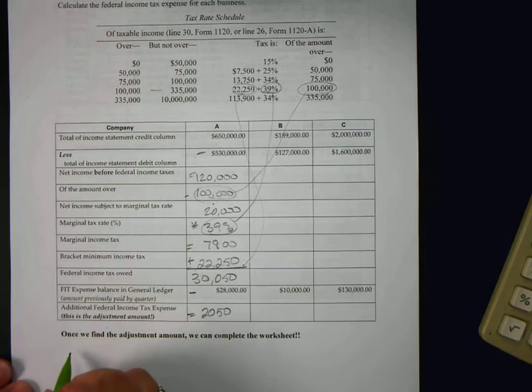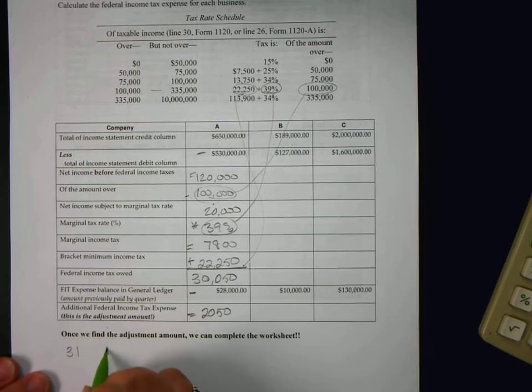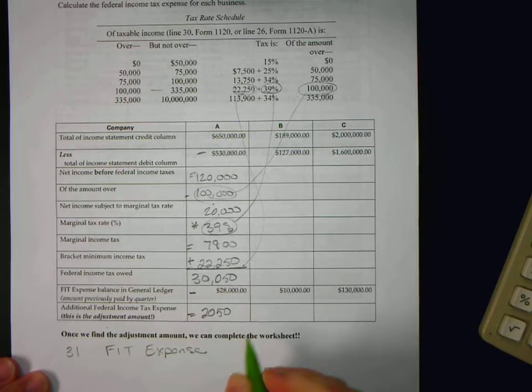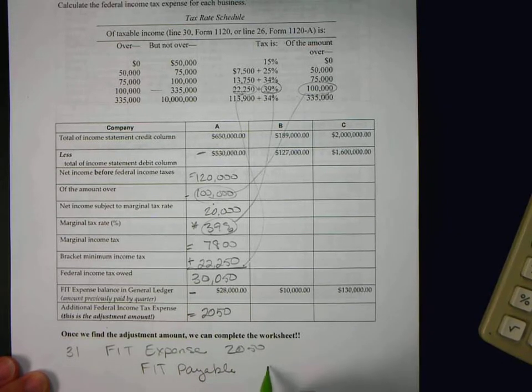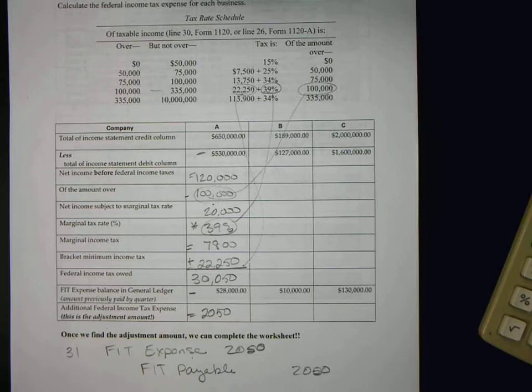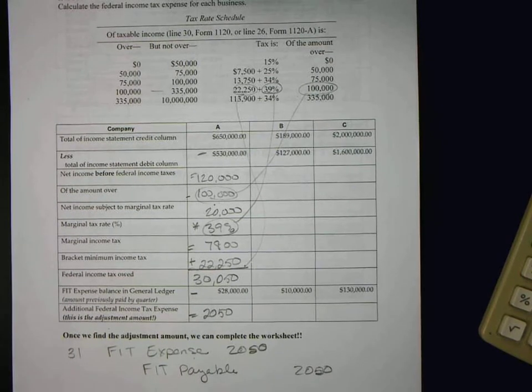So on the 31st, this is what your entry would look like for 2050 in FIT payable, because this is something we're still going to owe. We haven't paid it yet. 2050. We're adding to our expense, and we're going to owe that much more money.